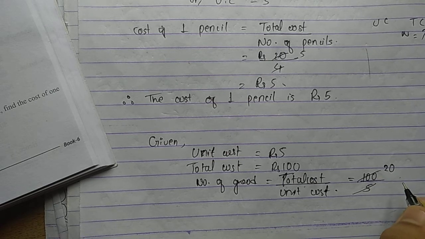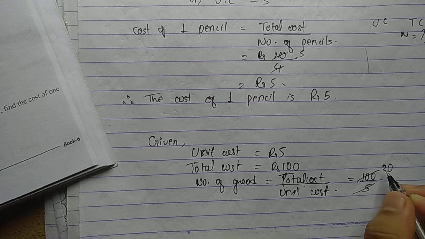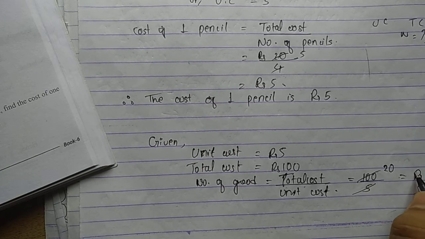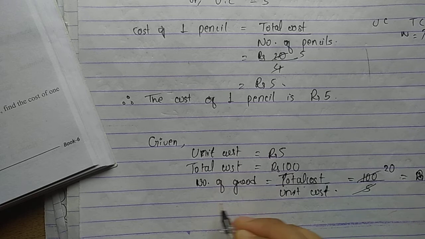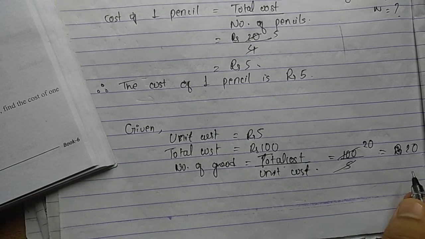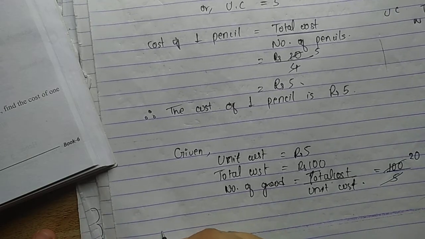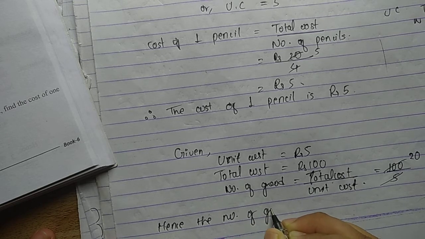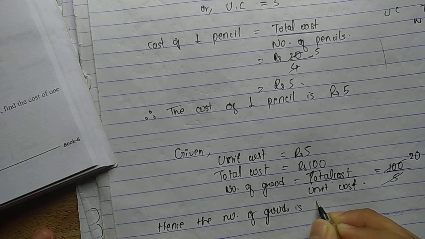So it will be 0. Okay, so 5 20s are 100, and the answer is 20. Since here it is the number of goods, the answer is 20. Hence the number of goods is 20.